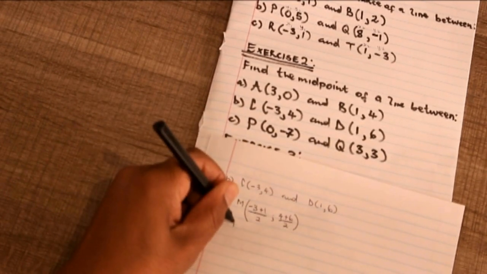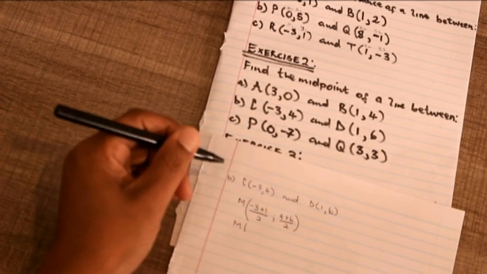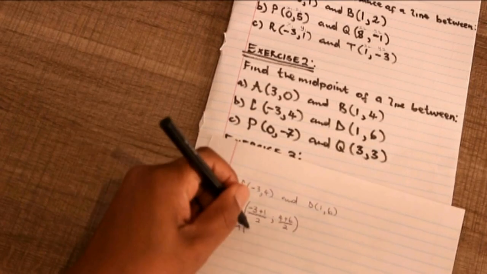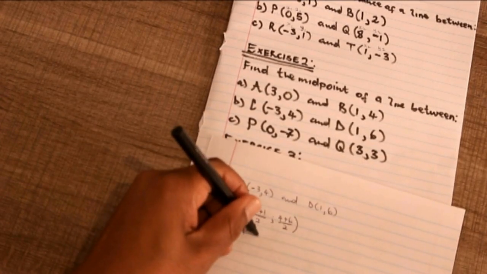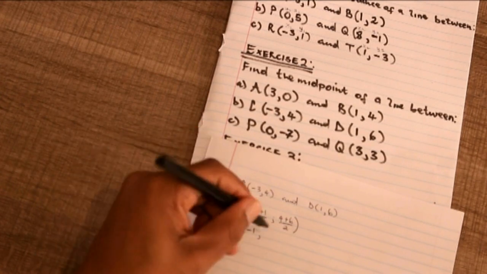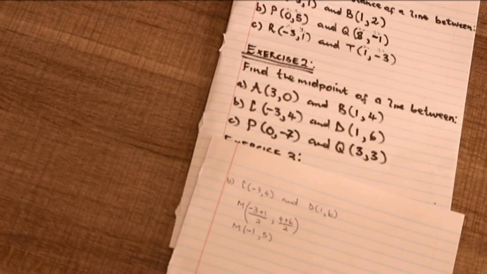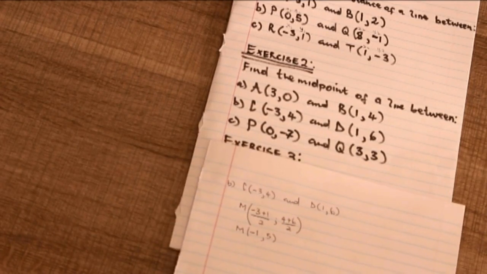Then the coordinates of the midpoint M will be negative 3 plus 1, which is negative 2, divided by 2, it's negative 1. And then we have 4 plus 6, which is 10, 10 divided by 2 is 5. So that is the midpoint of a line between C and D.